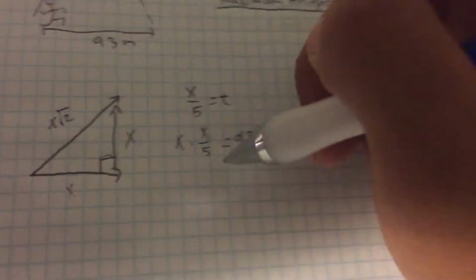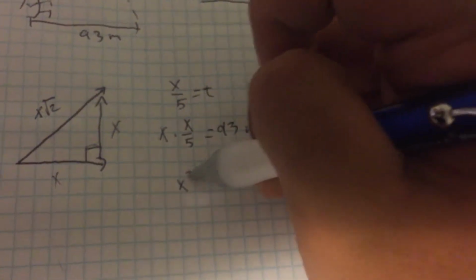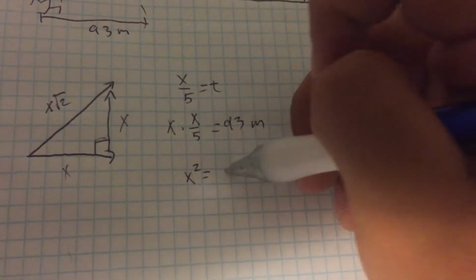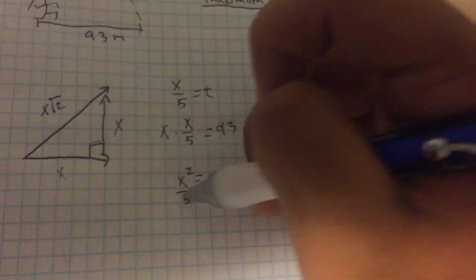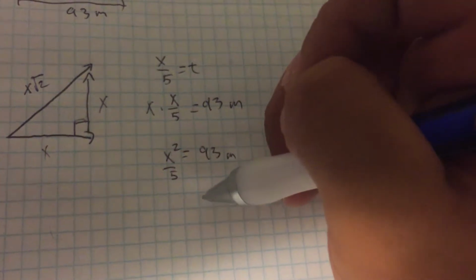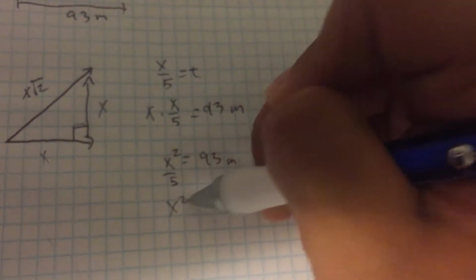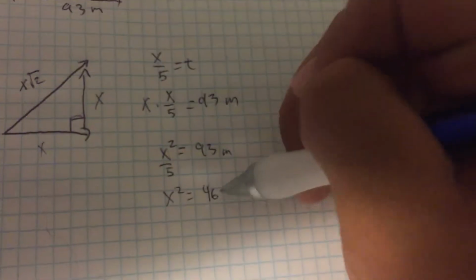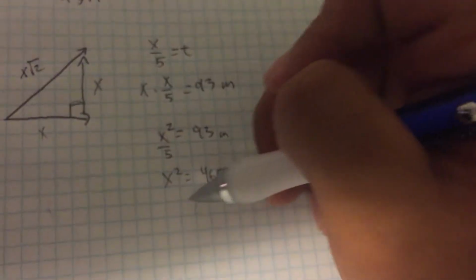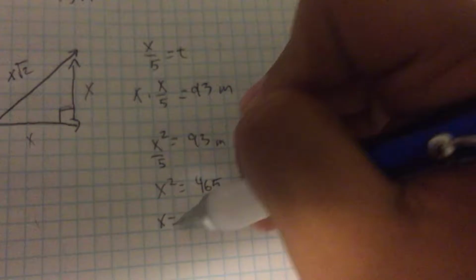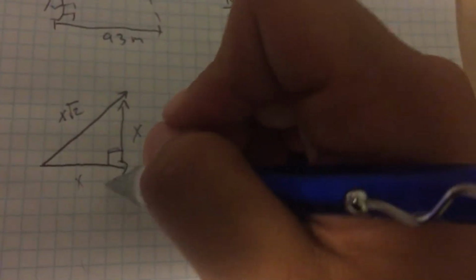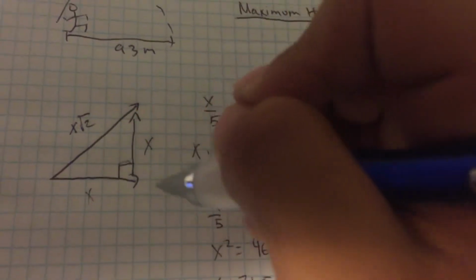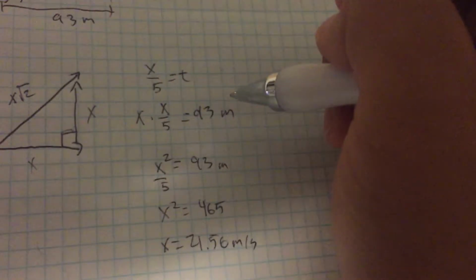And what we do now is solve through this, so we get x squared over 5 equals 93 meters. Get rid of 5, so x squared equals 465 meters, square root both, so x equals 21.56 meters per second. So now we know that this x, the vertical and horizontal velocities, are 21.56 meters per second.